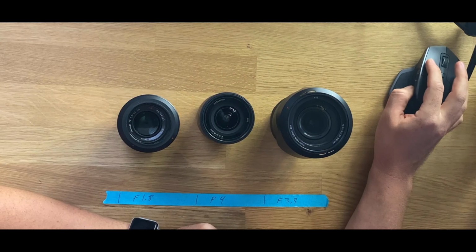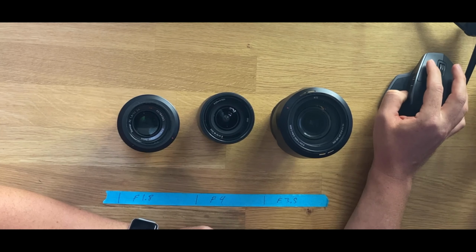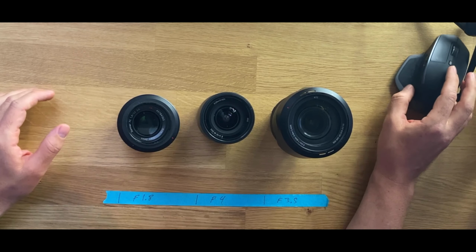Today we're looking at some lenses, and we're going to be checking out what is the best lens for your live stream. So let's check it out right here. We made a list of some things here that you can look at. We want to check out these lenses that we have here.